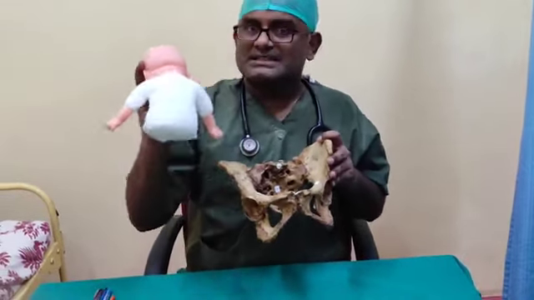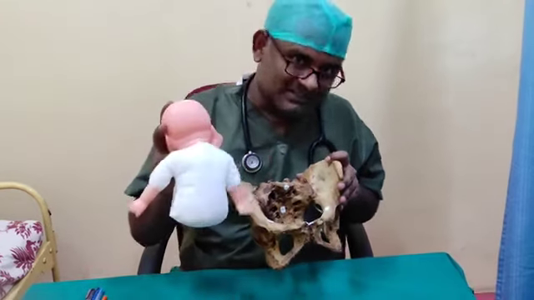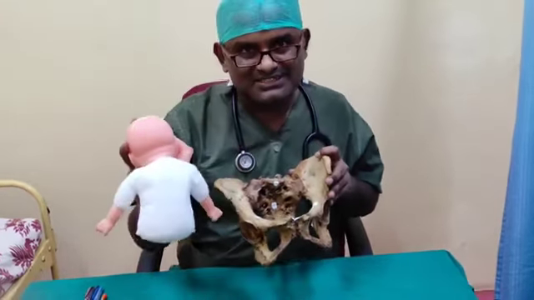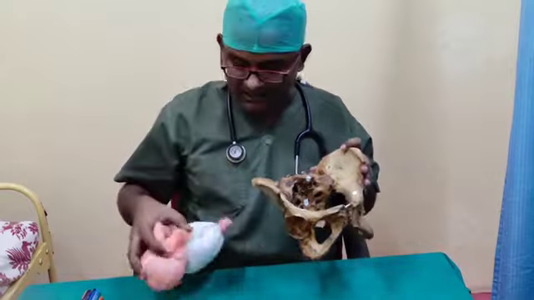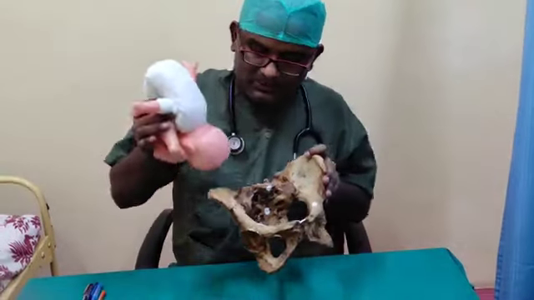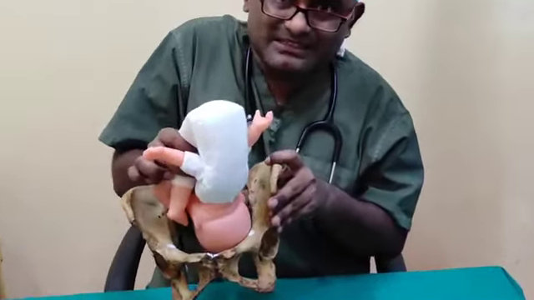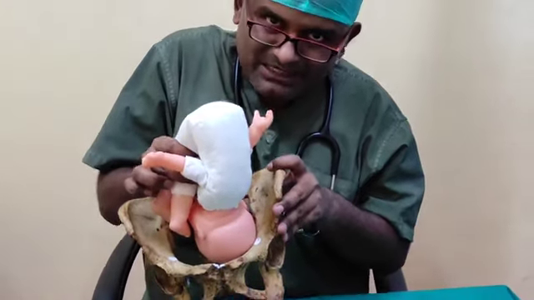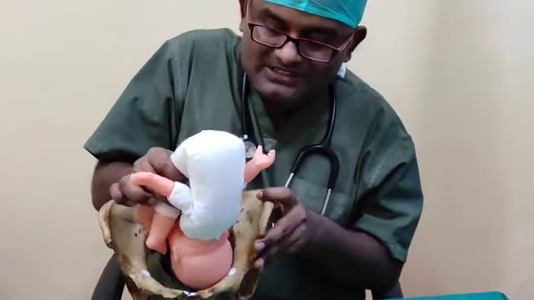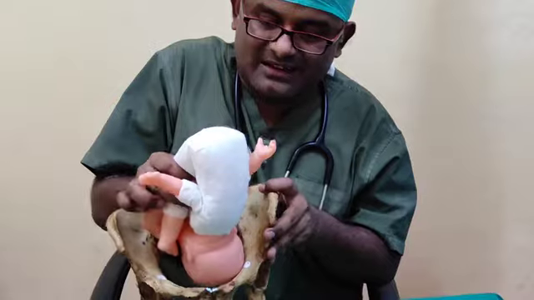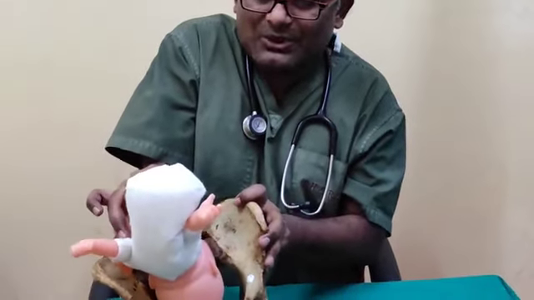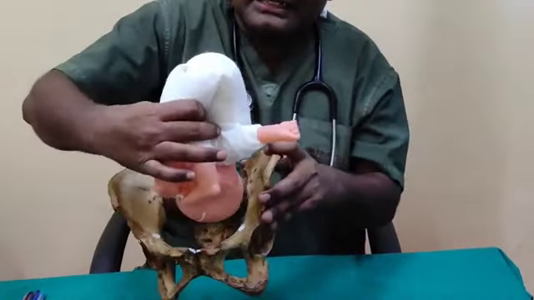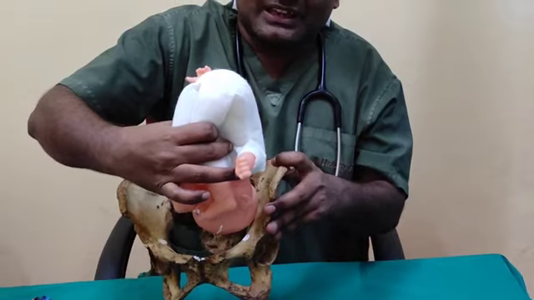Vertex means occiput. Face means mentum. Breech means sacrum. If the occiput is anterior, towards the iliopubic eminence, it is left occipito anterior. This is right occipito anterior. This is left occipito posterior.